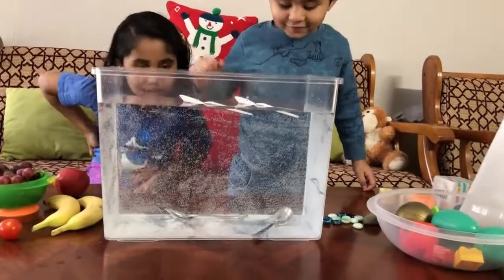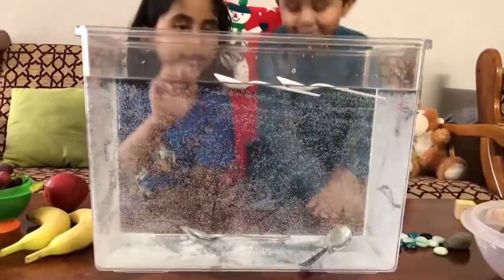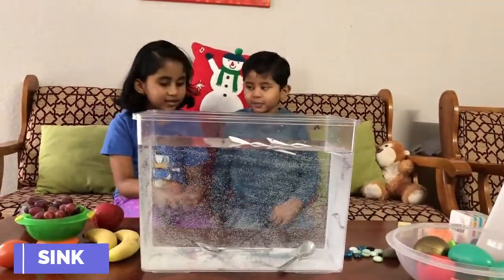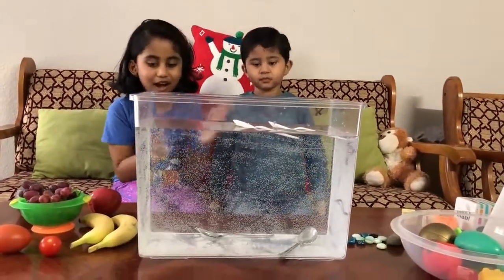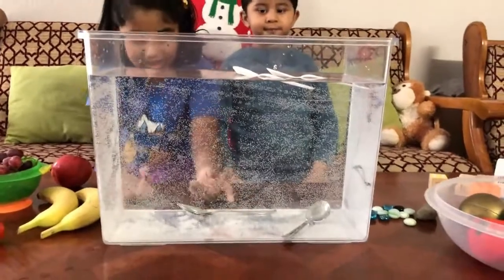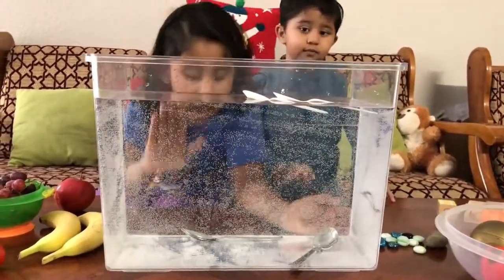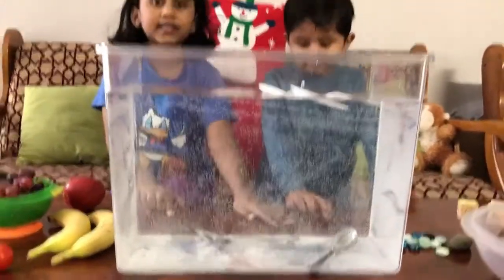Wow! Did you hear that sound? Did the metal spoon sink or float? Sink. Yeah, great job. Can you see this? The plastic spoon is floating and the metal spoon is sinking.